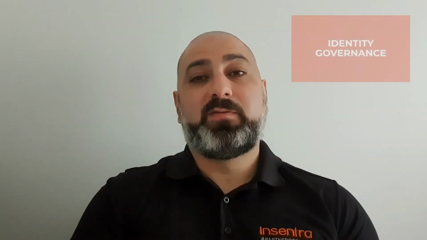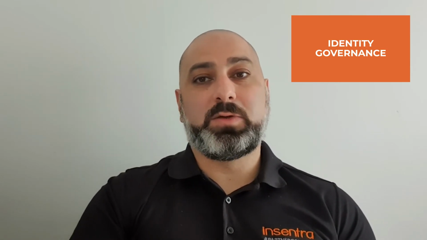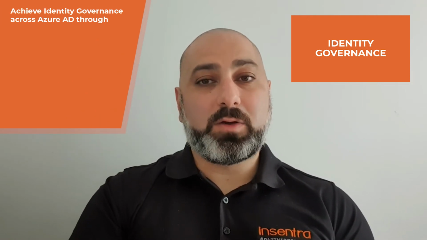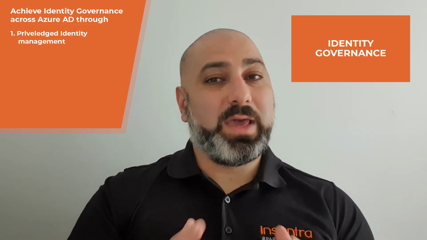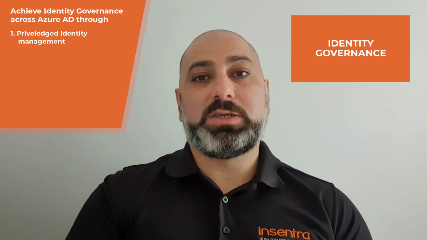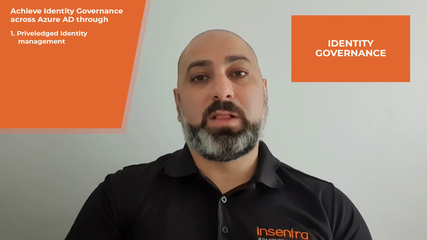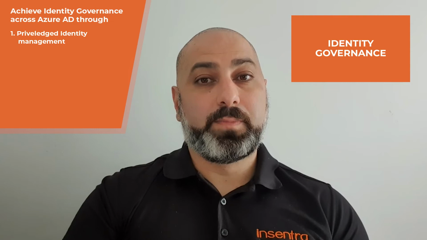Identity governance provides you with capabilities to ensure that the right people have the right access to the right resources. Identity governance across Azure AD can be accomplished by following these 4 steps. Secure privileged access with privileged identity management. Now keep in mind that in a digitally transformed organization, privileged access is not only administrative access, but also application owner or developer access that can change the way your mission critical apps run and handle data.